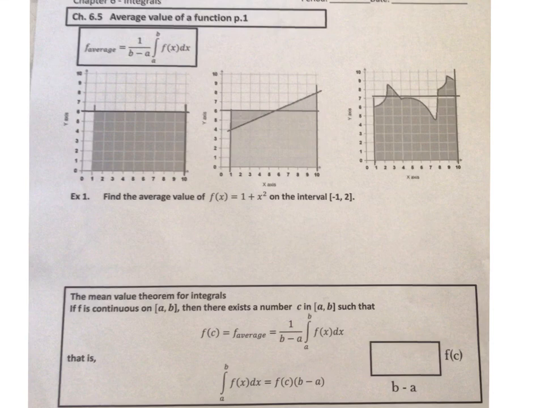Hello everyone. In this lesson, we are going to find the average value of a function, or the average height, because the area of a rectangle is base times height, and that equals the definition of the integral from a to b of the function f of x dx. If we want to find the average height, then we divide the area by the base.